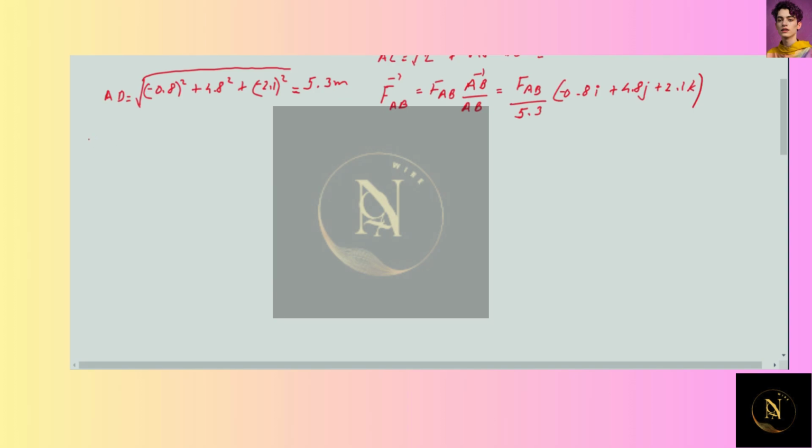Now vector FAC will be equal to magnitude of FAC into vector AC divided by magnitude of AC.